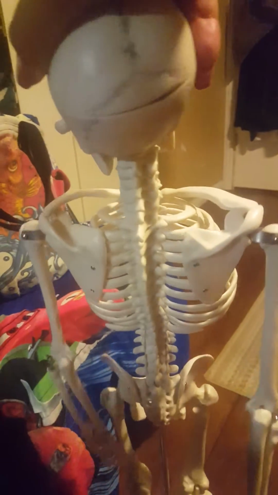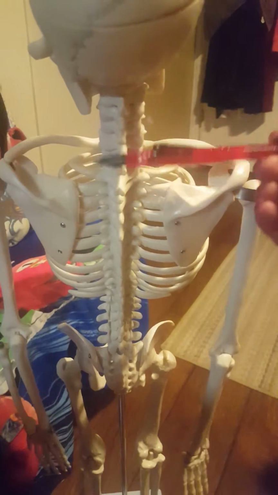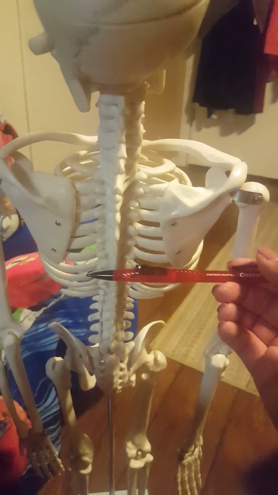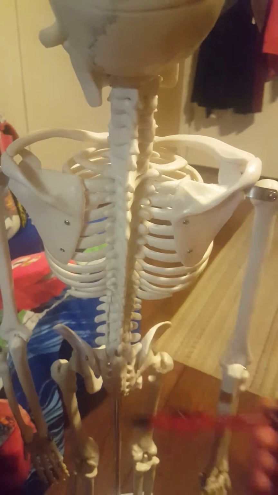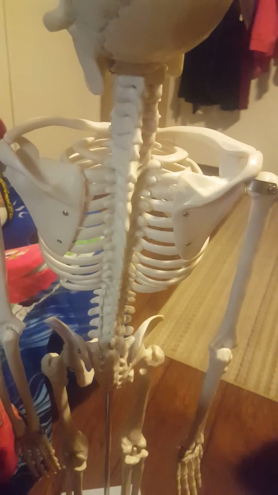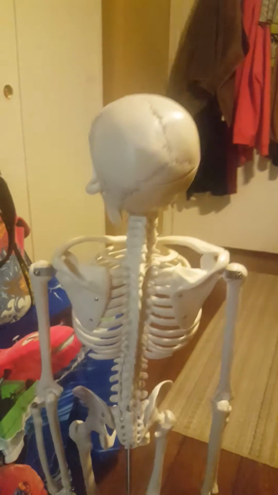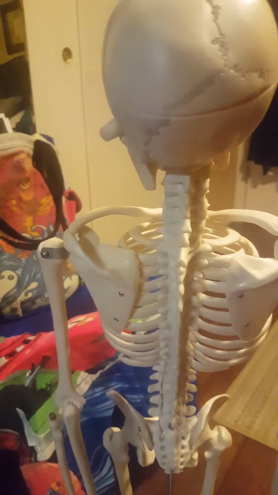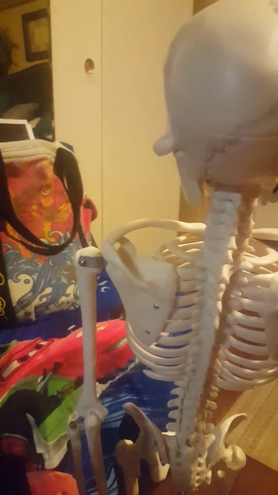So as mentioned, there's four parts. We have the first part, which is known as the cervical. We have the second part, which is known as the thoracic, the third part, which is known as the lumbar, and the fourth, which is known as the sacral. The primary curves are the thoracic and sacral. The secondary are the cervical and lumbar, and that's because those are formed and get their shape later on, a couple of months after we're born.